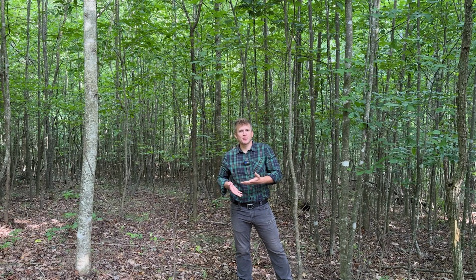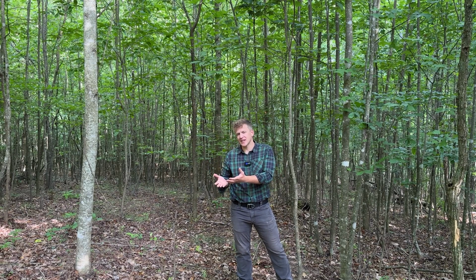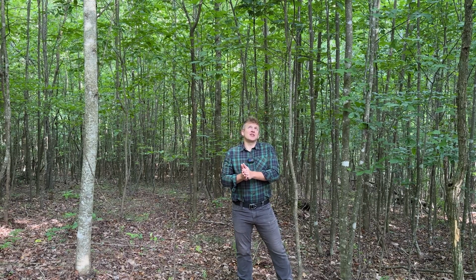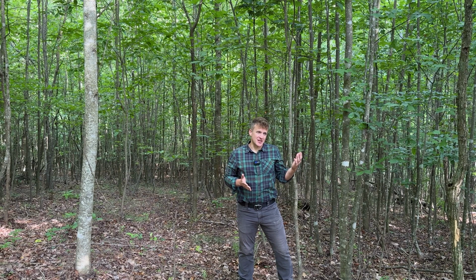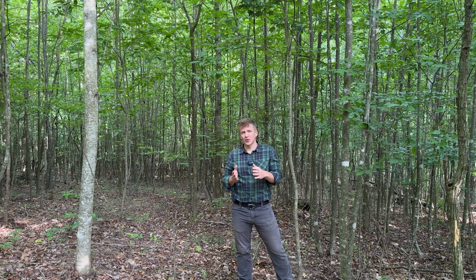Once those seedlings reach about 4.5 feet or taller in height, they've graduated from a seedling size to what we call a sapling size. Now from saplings, they generally graduate into what's called pole-sized. Now that graduation is a little bit more fuzzy. It's not exactly clear what differentiates a sapling from a pole-sized tree.